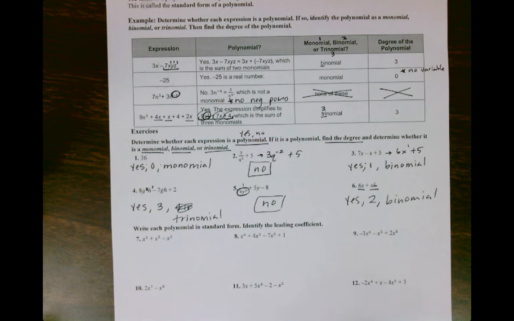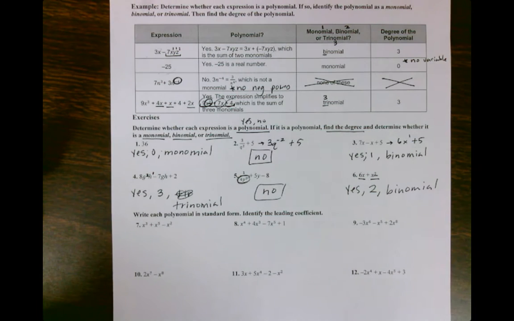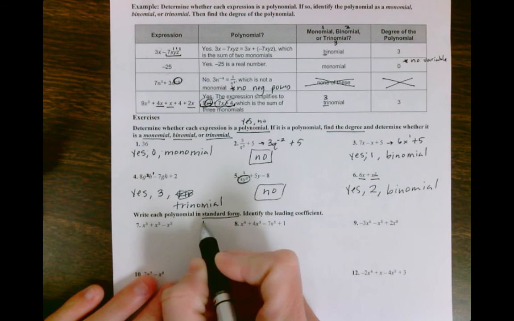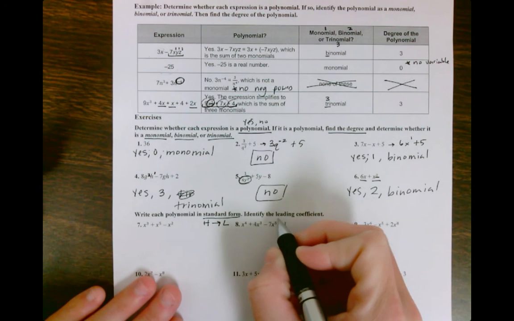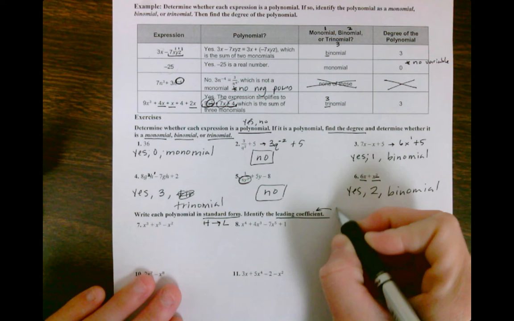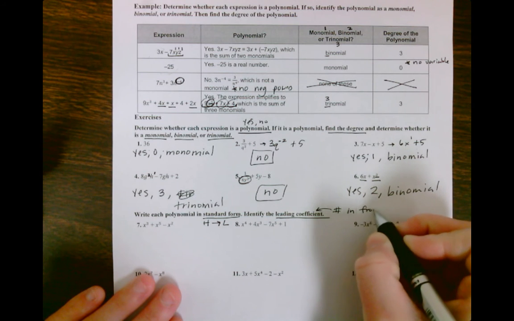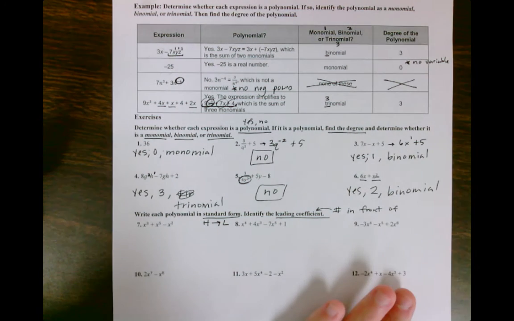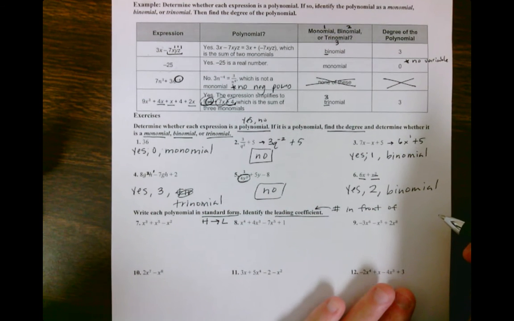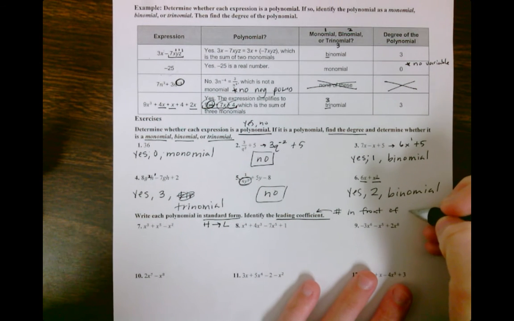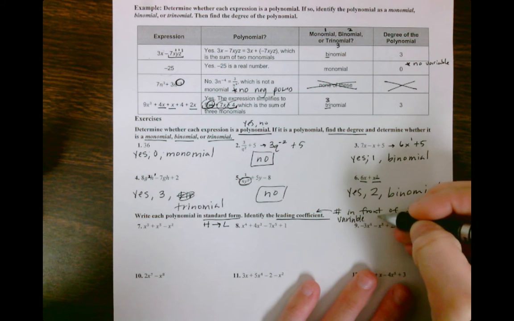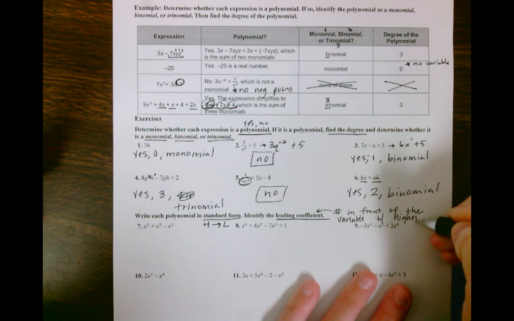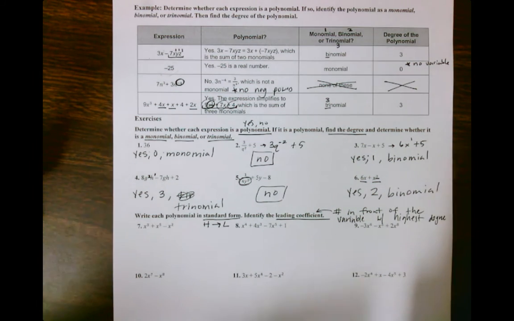Okay. This next chunk, it says write each polynomial in the standard form. Identify the leading coefficient. So standard form, you want to go from highest exponent to lowest, okay? And leading coefficient is your number in front of the variable with highest degree, or highest power, however you want to think of it.